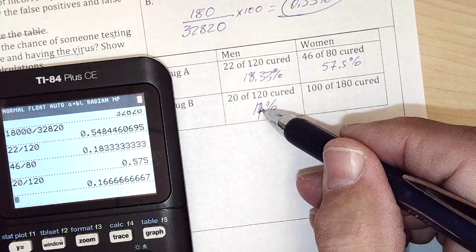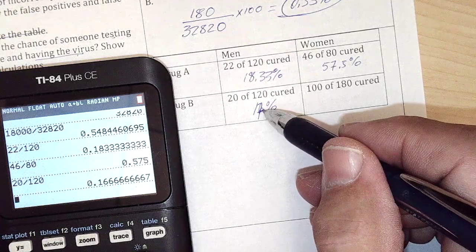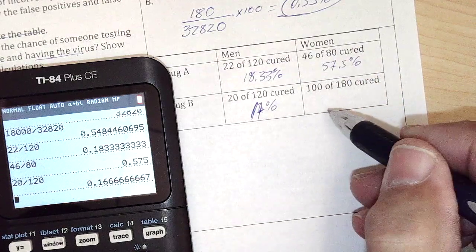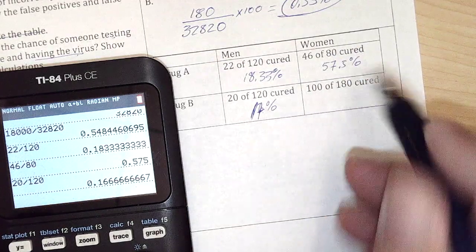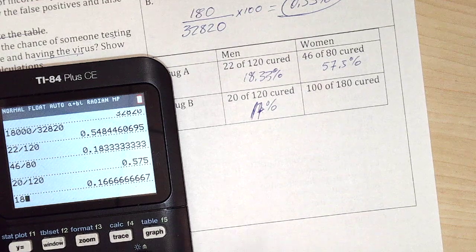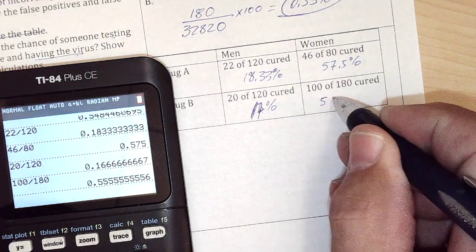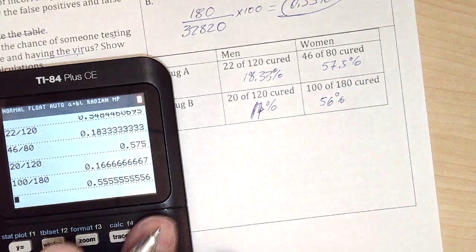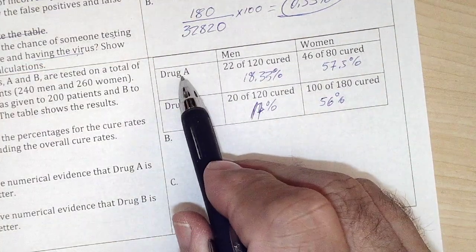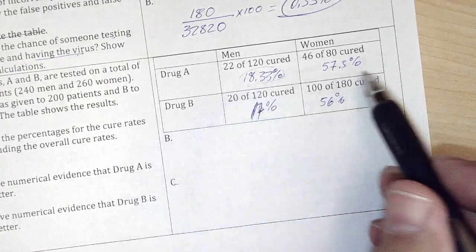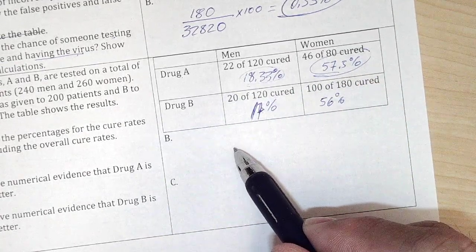16.16 and 2/3%. 16.6%, 16.7%, something like that. And this one, 100 divided by 180 is 56%. So drug A does better for the men. It does better for the women.